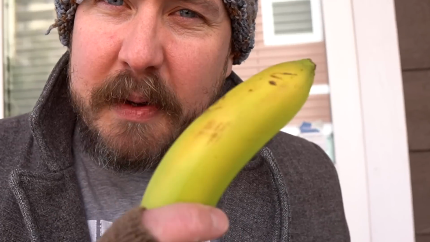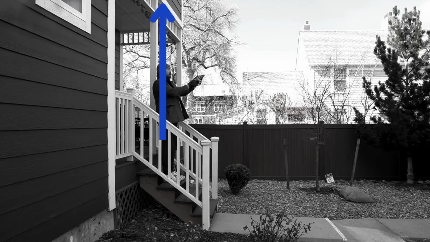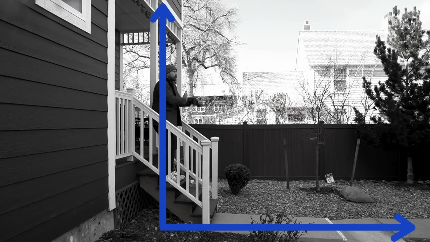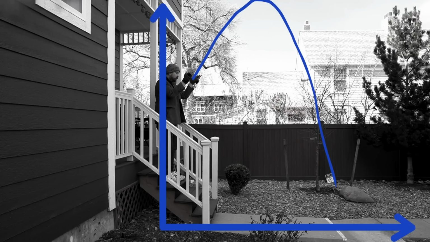I'm about to throw this banana off of my porch, not just because it's icky, but also because it's going to improve your SAT math score. If you stick a graph over me and you watch me throw the banana, you're going to see that we create a parabola, and we can mark all of the important points on that parabola.